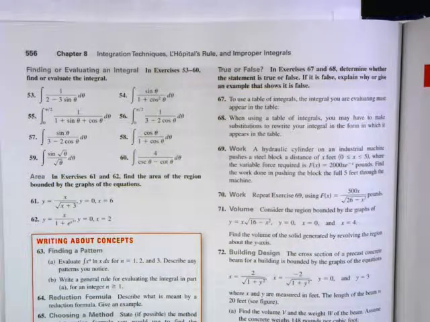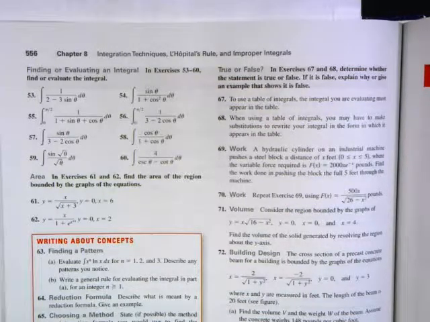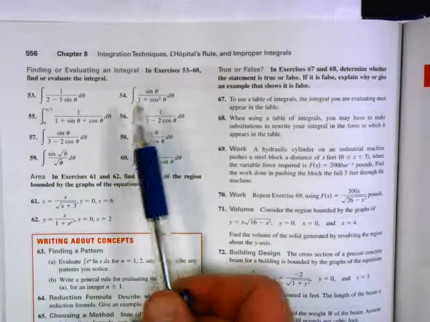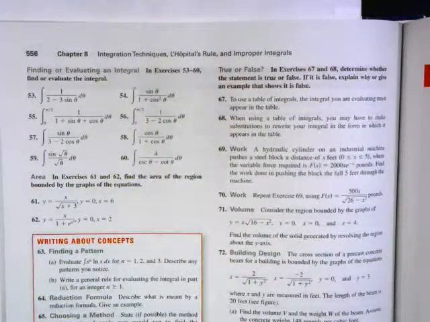If you had to pick another one, the other one you would pick would be which one? 54. Why do you like 54? Because with 1 plus cosine squared, you can multiply and cross out. 1 minus cosine squared would give me sine squared.